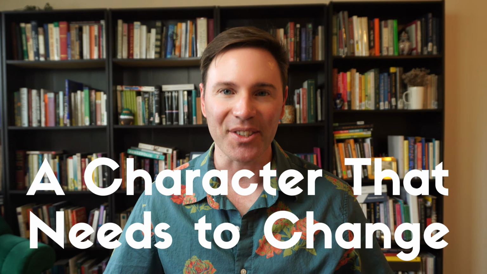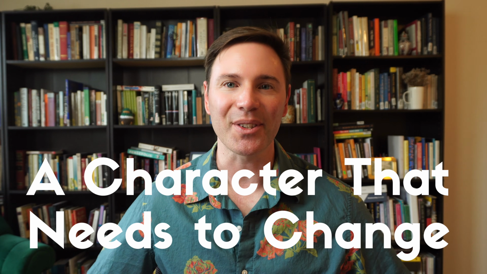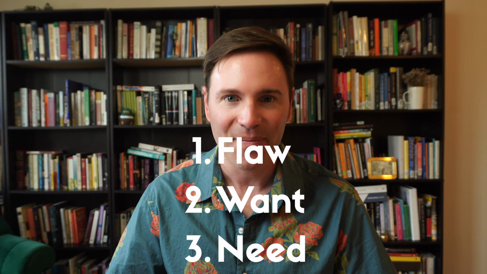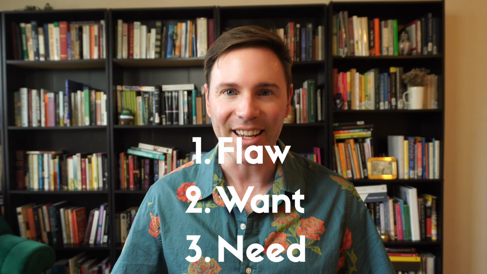It's not a stretch to call this the whole engine of a story. Your main character's need for growth drives the story. And if this element is missing, your story may not seem to go anywhere, and readers will struggle to care about the stakes in the story. So how do we develop a main character who needs to change? The simplest way is to give your character a flaw, a want, and a need. So let's take a look at these three things next.